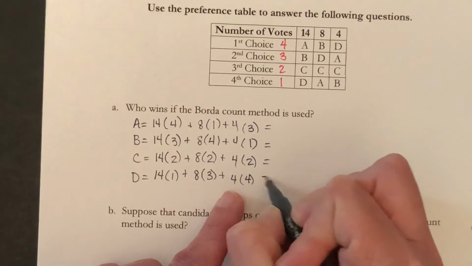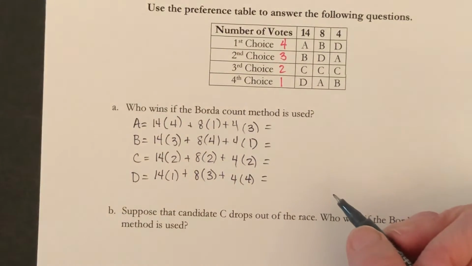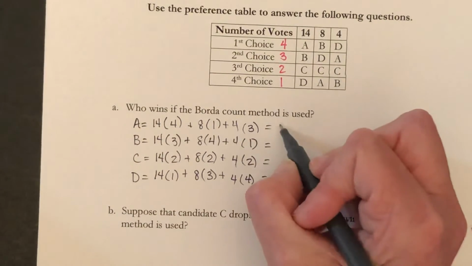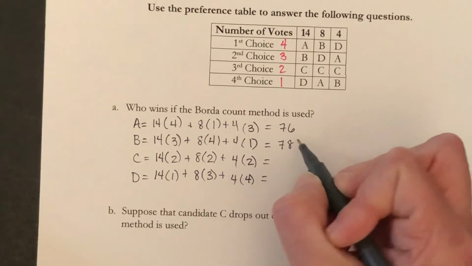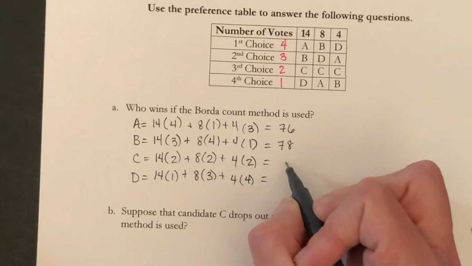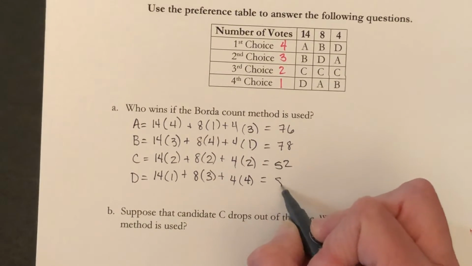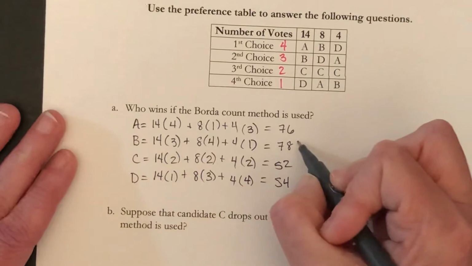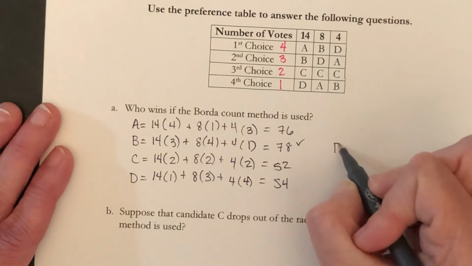Now add these up. A gets 76 points. B gets 78 points. C gets 52. And then D gets 54. So B receives the most points, so B wins.